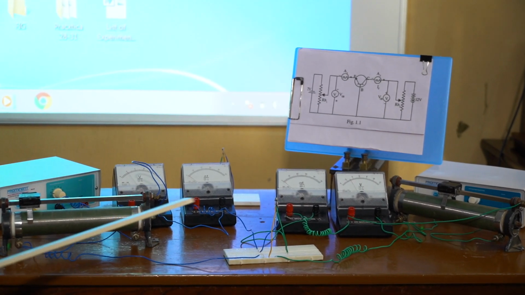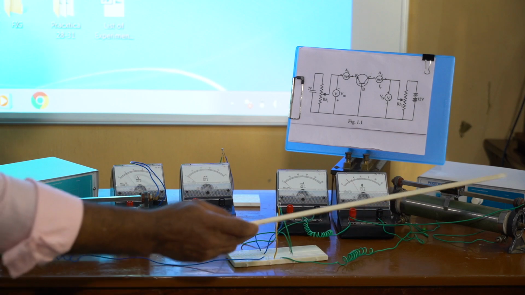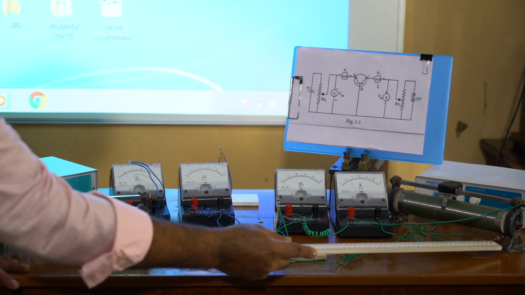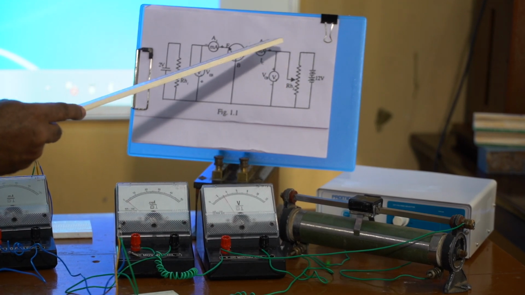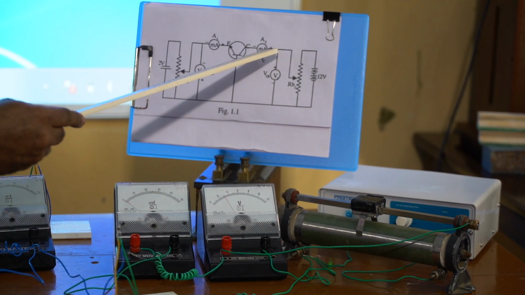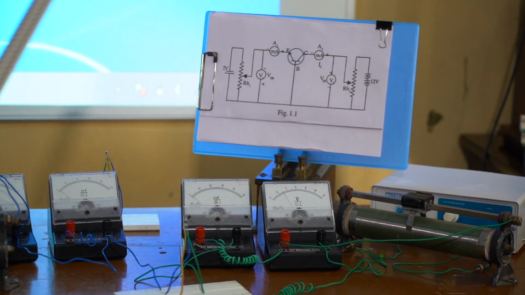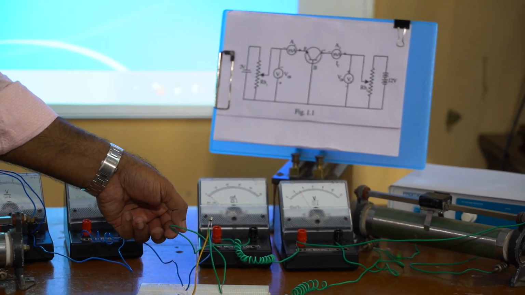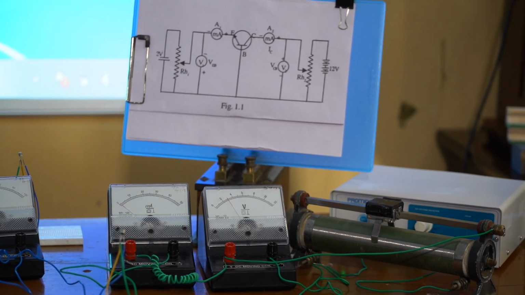Now coming to the output side. There also we have a voltage source. That voltage source is connected to the lower two terminals of the rheostat, and the upper terminal of the rheostat is connected to the voltmeter, and the voltmeter is connected to the milliammeter. Now the negative of the milliammeter is connected to the collector. Here the green is the collector. So the collector terminal is connected to the negative of the milliammeter. So that is the connection for the output side.